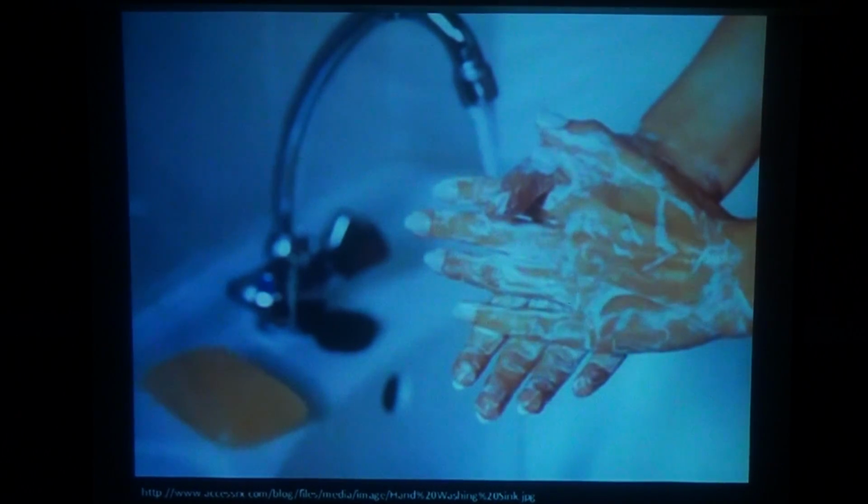Hand hygiene is also very important. When hands are visibly soiled, the CDC recommends washing your hands by wetting, applying soap, and rubbing your hands together vigorously for 15 seconds, making sure to cover all the surface area on the hands and fingers. Rinse hands and dry them with a disposable towel, using the towel to turn off the faucet. Hands should be decontaminated before and after patient contact.